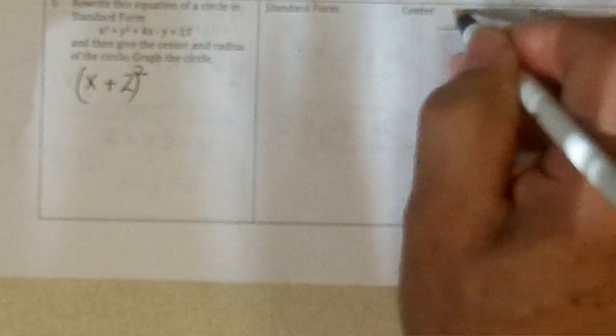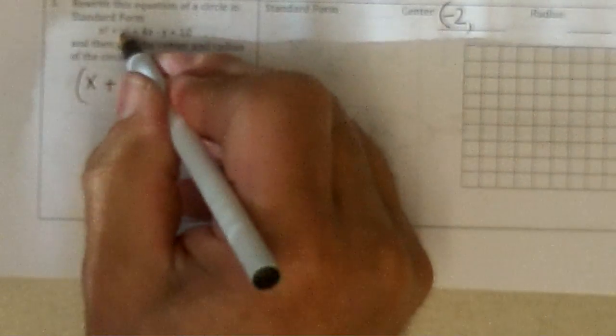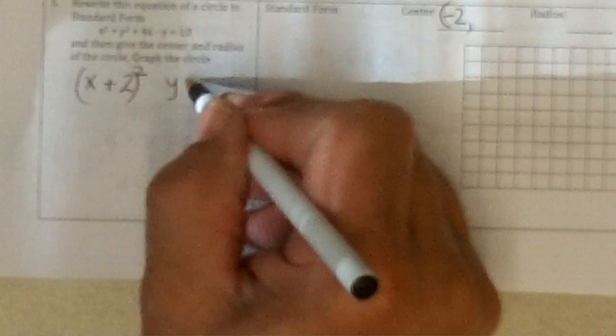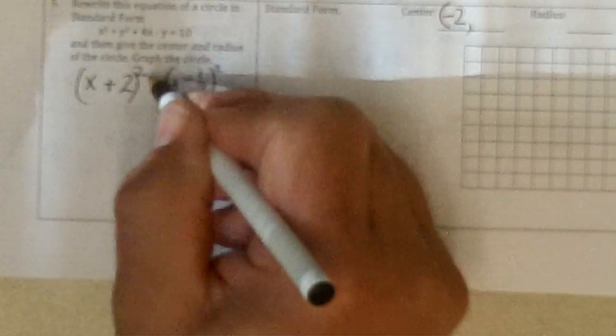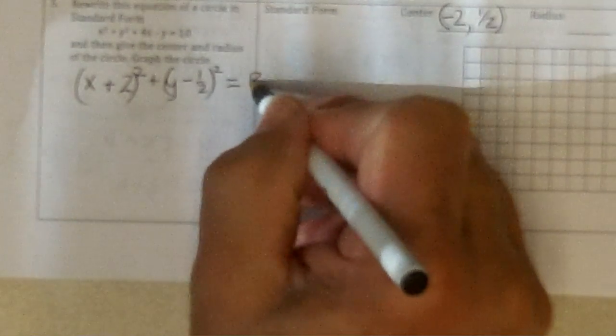So the center's got to be at minus 2. And it's y, half of negative 1 is negative 1/2. So the center's at the opposite of negative 1/2, which is 1/2. There's the center. And that equals r squared.